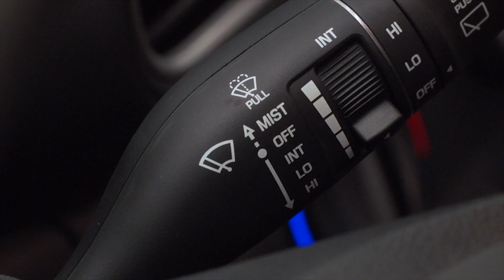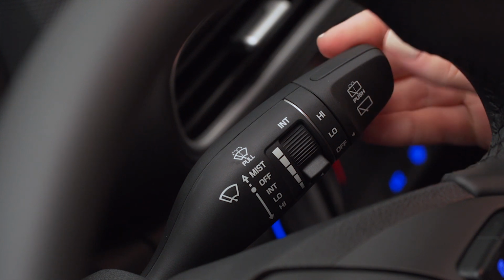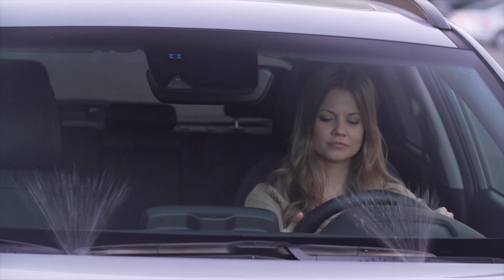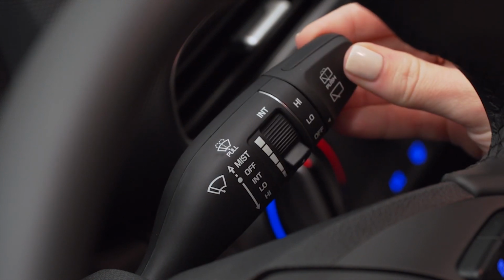There are 5 positions on the windshield wiper stalk: mist, off, INT, which stands for intermittent, low, low speed, and high, high speed. To apply windshield washer fluid to the front windshield, pull the wiper stalk towards you. To apply washer fluid to the rear windshield, push the wiper stalk away from you.